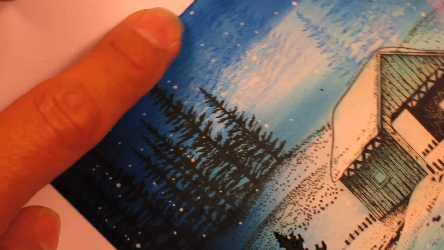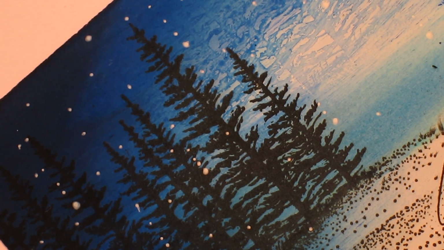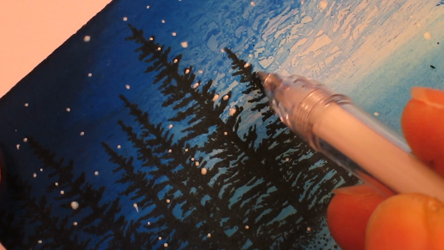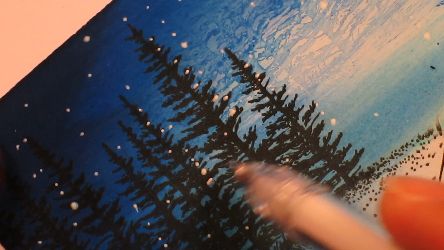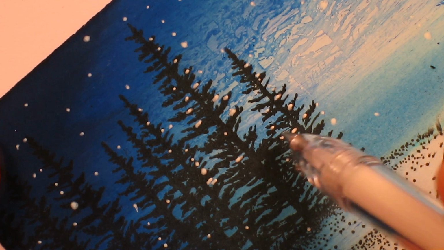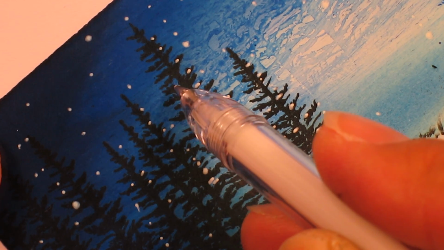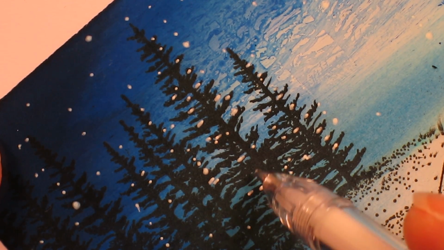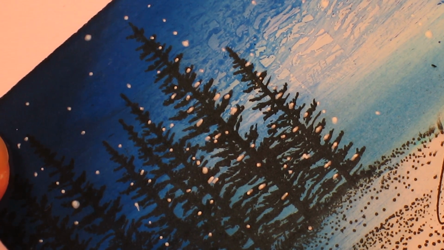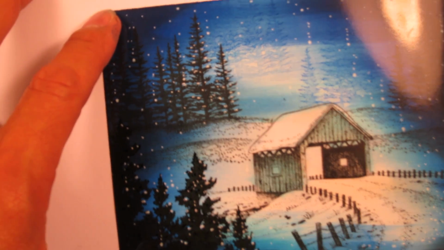And let's see here. Why don't we add some to some of these background trees as well, like that. So you're adding this little texture on here, and it's representing the same type of thing, some highlights, snow. By doing it in the background and foreground, you're unifying those two different areas with a similar texture. Okay.